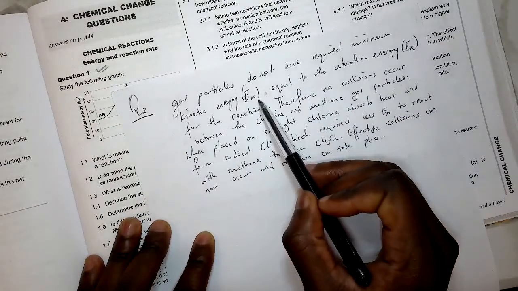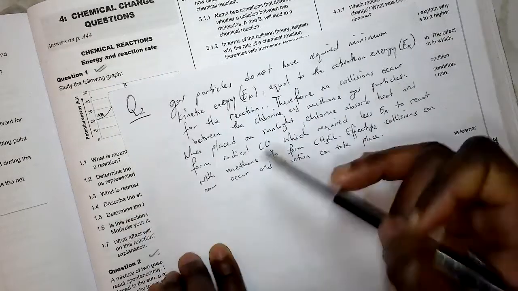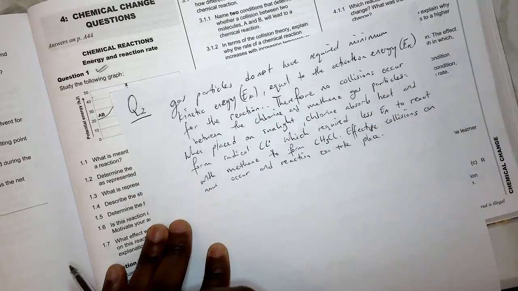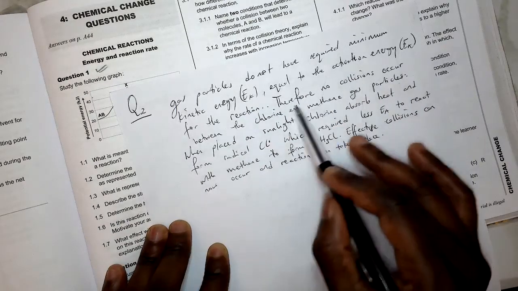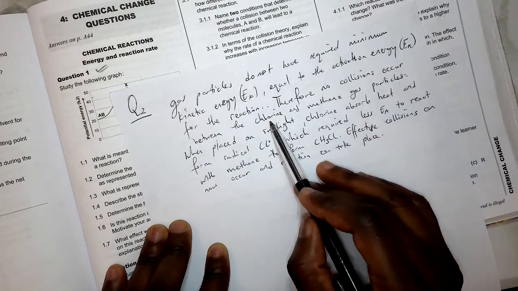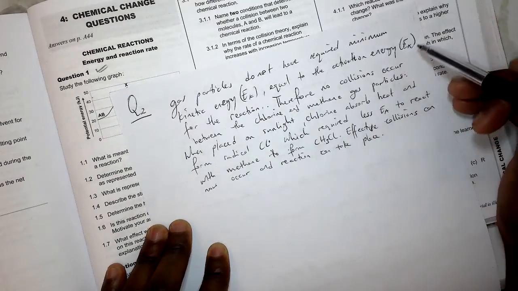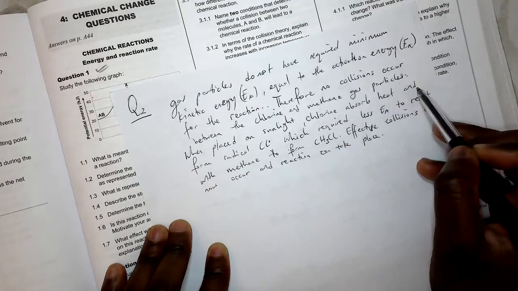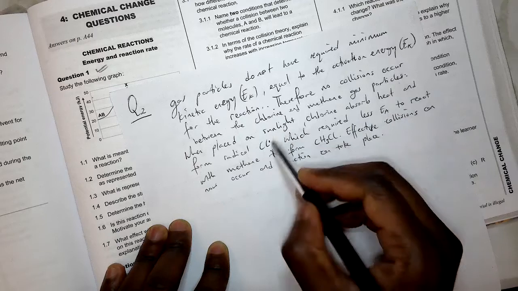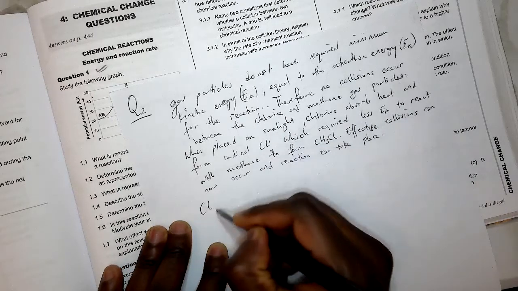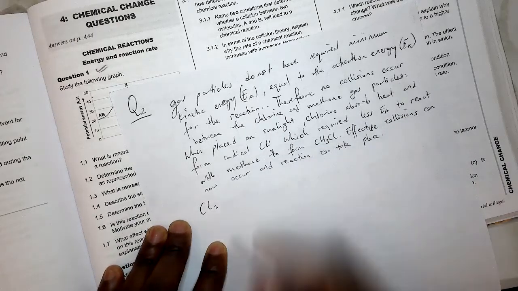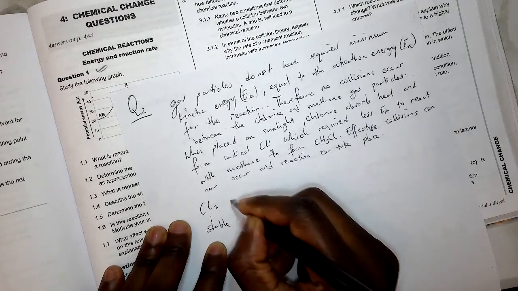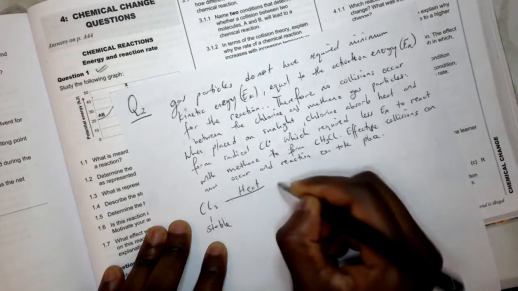Okay, here's the answer now. The energy of methane and chlorine is less than the activation energy. So they can't collide effectively. Therefore, no effective collision occurs between chlorine and methane gas particles. Now, when placed in sunlight, chlorine absorbs heat and forms radicals. So when you're talking of radicals here, you must know the formula of chlorine. It's Cl2, and this one is stable.